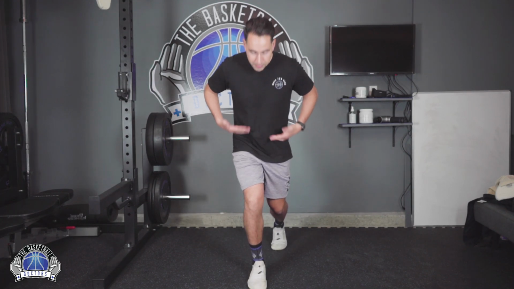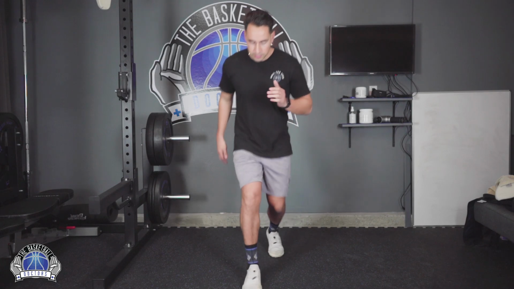So that's the first thing, that pelvic stability. Another thing besides the knee that we have to look at is our trunk stability. So when I decelerate, my trunk should be stable. And we have a video about core exercises and everything.